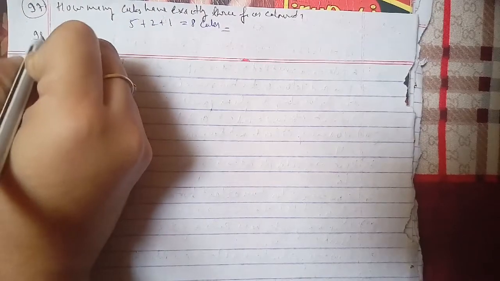We'll go ahead with another question that is important as well. So we have the 98th question of the sessions. The question is: how many cubes have exactly two faces colored here?